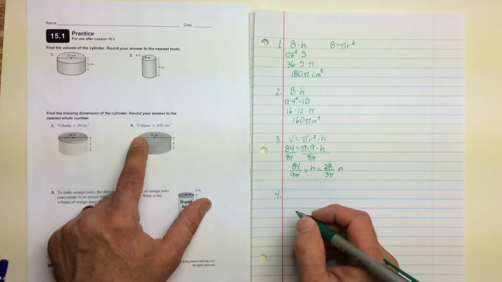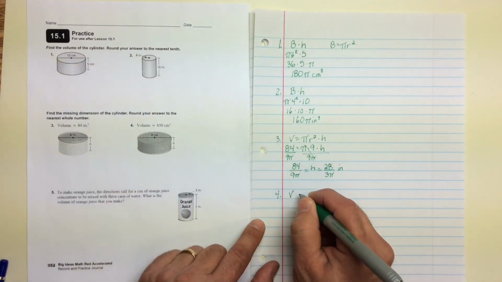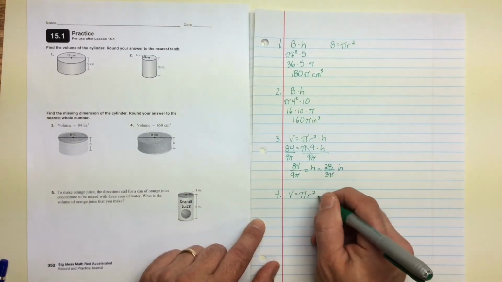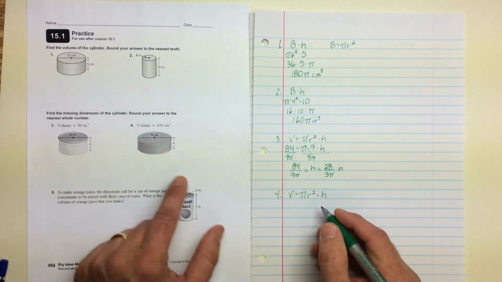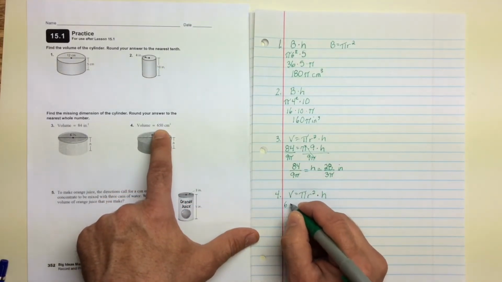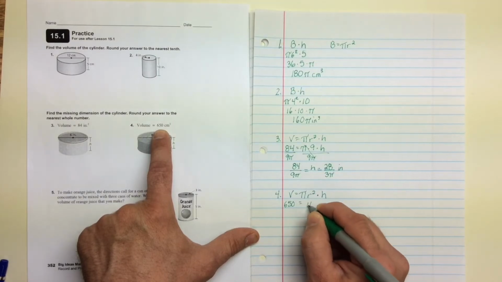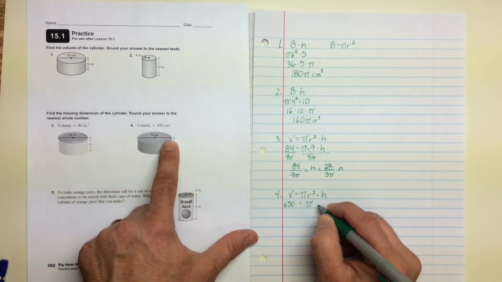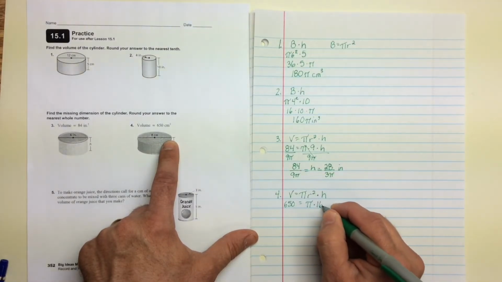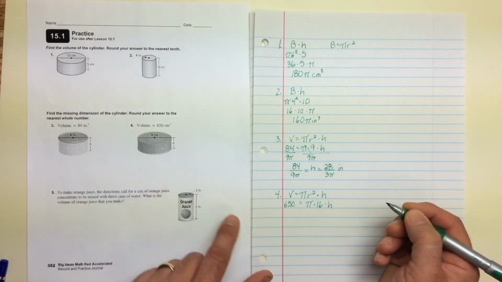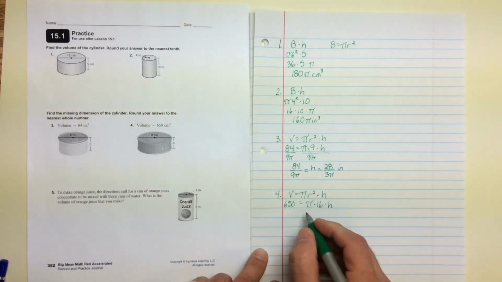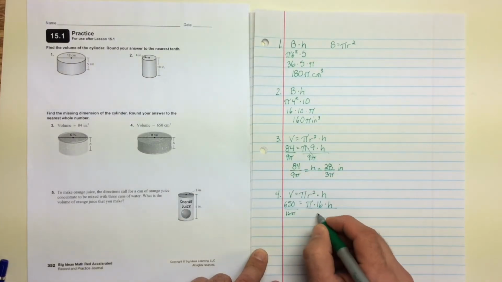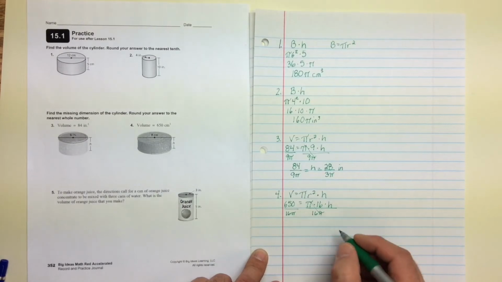Okay, number 4. Same kind of problem where they're giving us the volume. So volume equals pi r squared, because that's the area of the base, times the height. Let's plug in what we know, 650 for the volume. Pi is pi. The radius here will be 4. And 4 squared is 16, so times 16 times height is what we're looking for again. And this time we'll divide both sides by 16 pi. Cancels out.